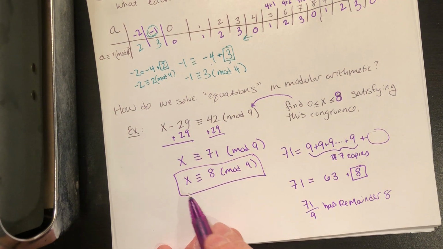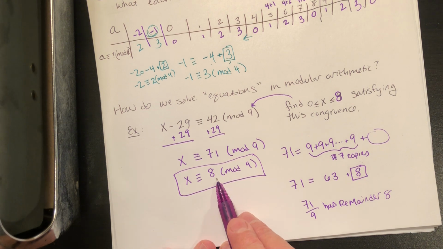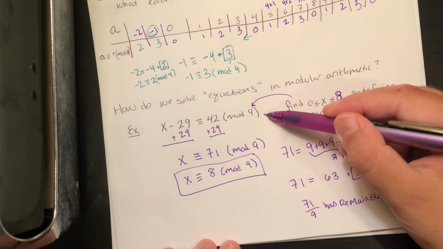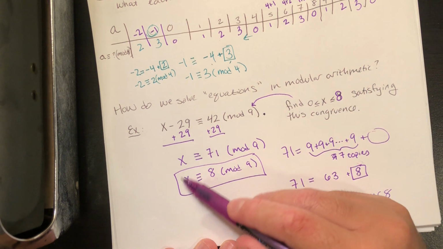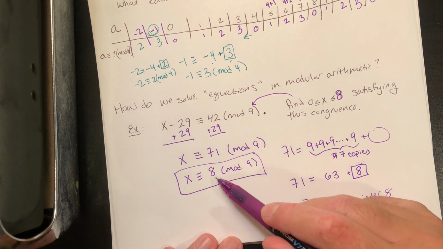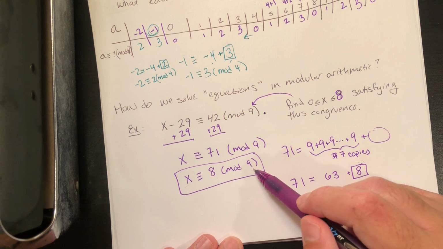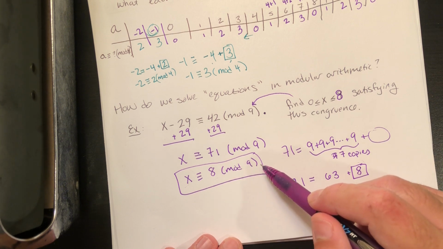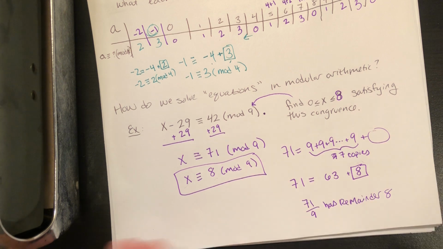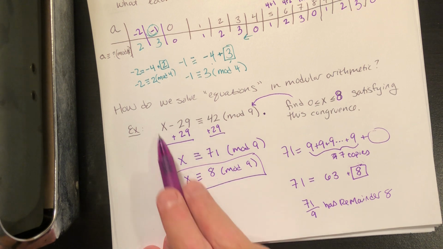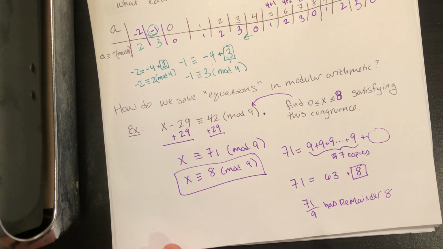What this means is that any x value that's equivalent to 8 mod 9 is going to solve this original equation, or this original congruence. Any x that's equivalent to 8 mod 9. So 8 itself, but also 17 or 26, right? There's lots of different numbers that are equivalent to 8 mod 9. Any single one of them is going to be a solution to this equation.